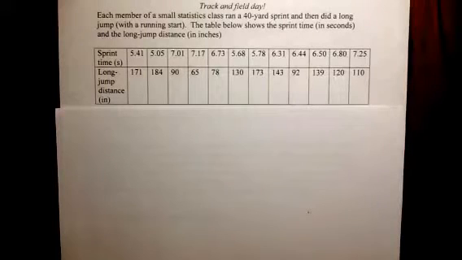Today we're starting Chapter 3. Chapter 3 focuses on relationships. So it moves us away from just one variable at a time to looking at two variables and the relationship between those two variables. Here we have track and field day.